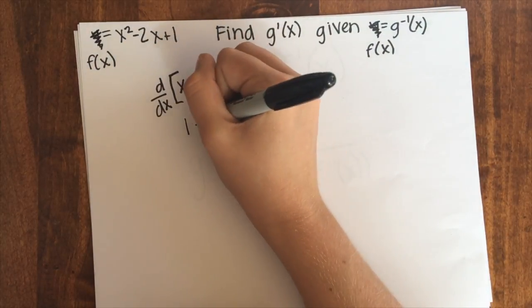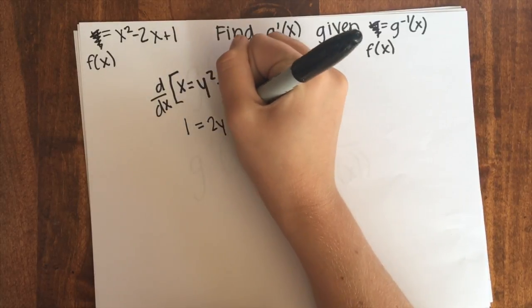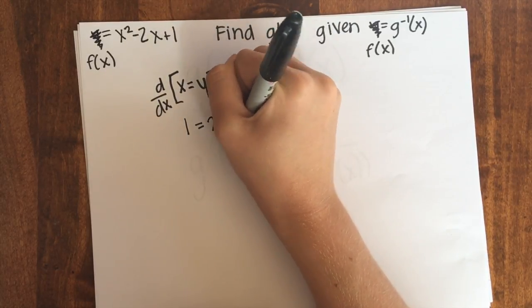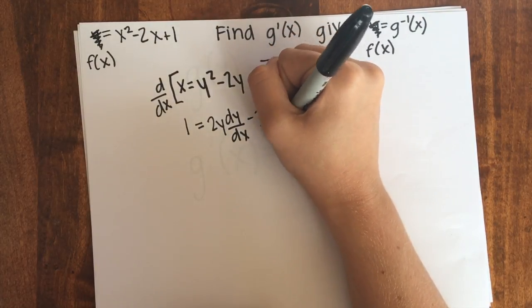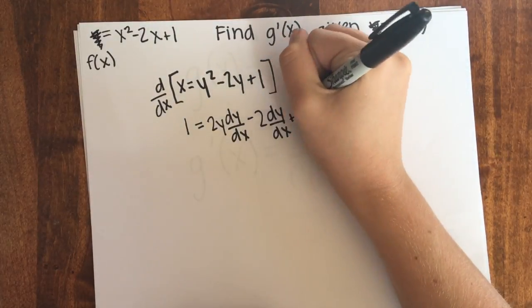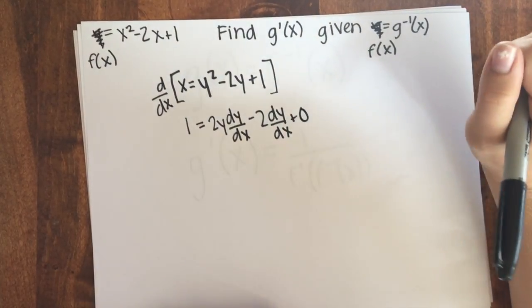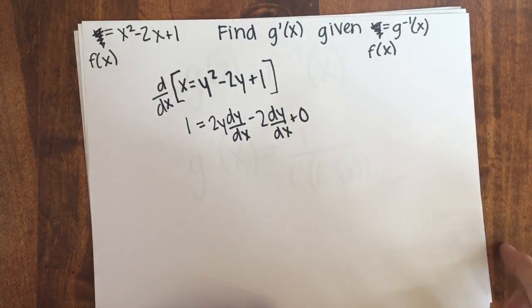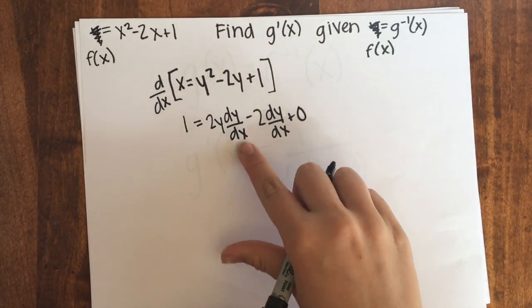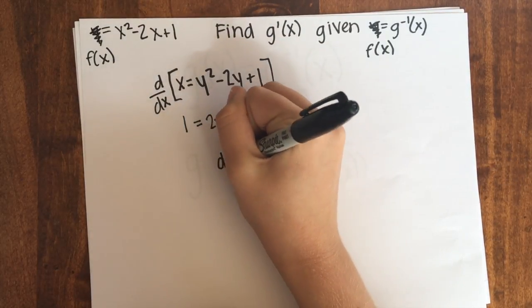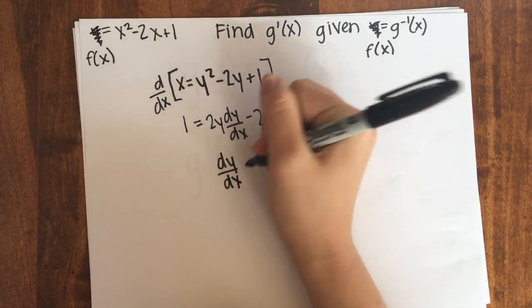And so the derivative of x is 1, and the derivative of y squared is 2y times the derivative of y with respect to x. And the derivative of negative 2y is negative 2 times the derivative of y with respect to x. An important thing to remember is that the derivative of 1 is 0. So that's a common mistake, is just messing up rules of derivatives and kind of the implicit differentiation, having difficulty with that.